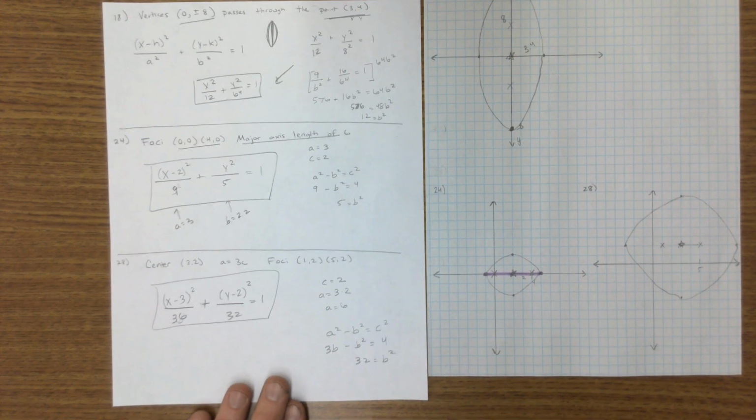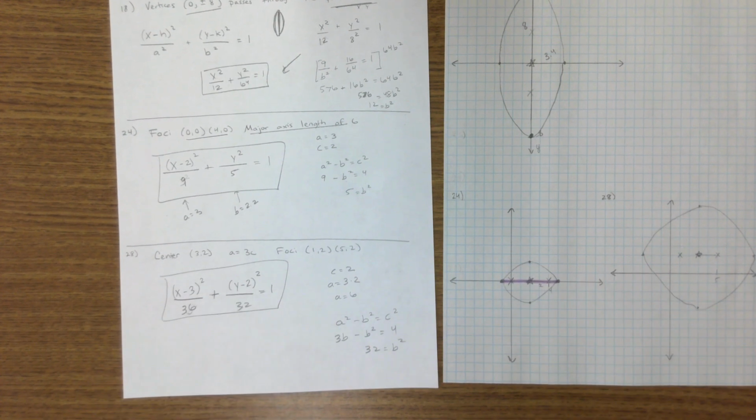All right, hope this helps. Again, at the end of the day, equations to graphs, and that's it.